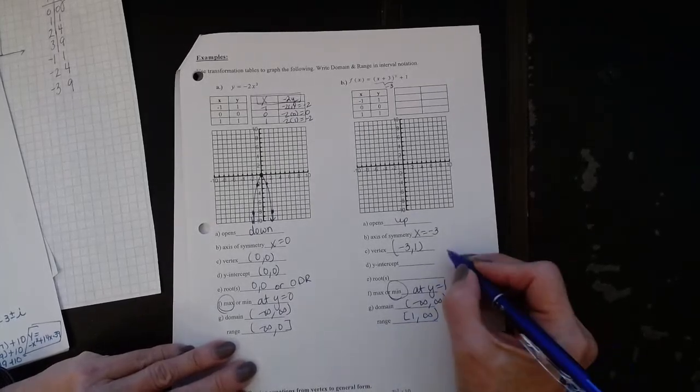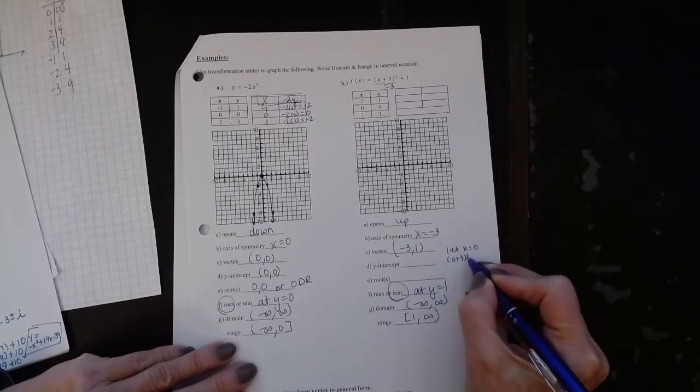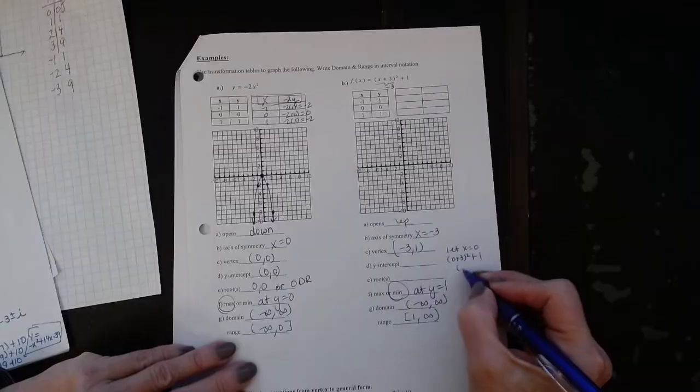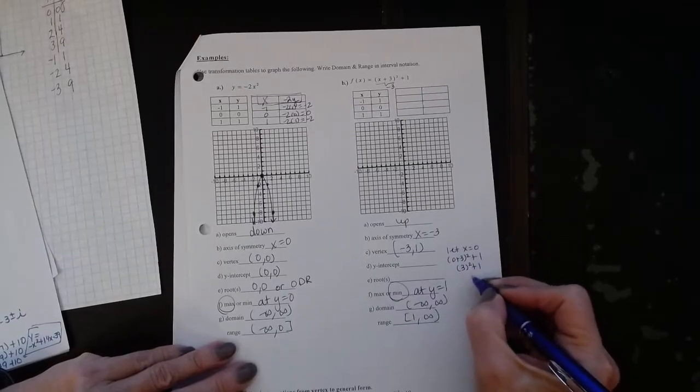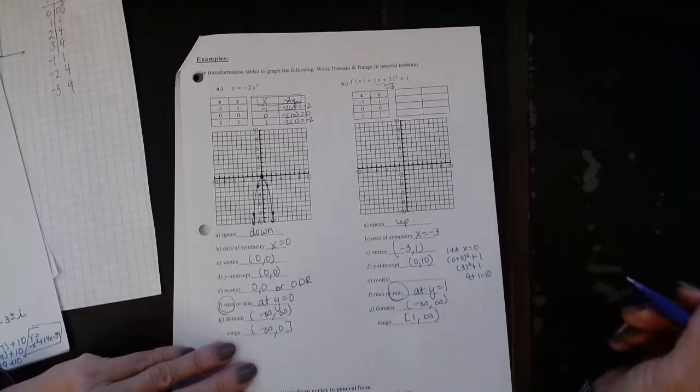My y-intercept, let x equal 0. So I'd have 0 plus 3 squared plus 1. 0 plus 3 is 3. 3 squared is 9. 9 plus 1 is 10. So my y-intercept is 0, 10.